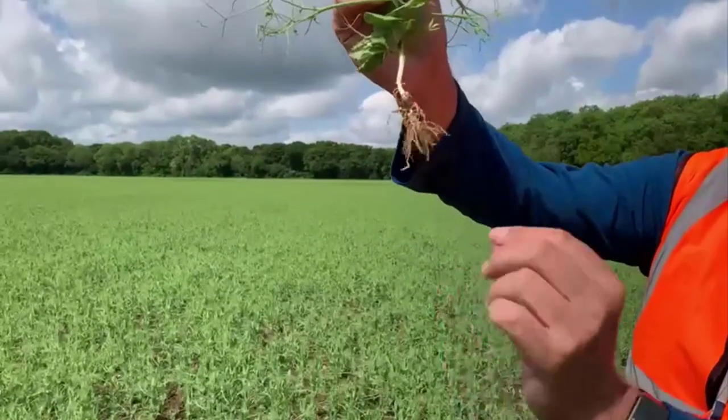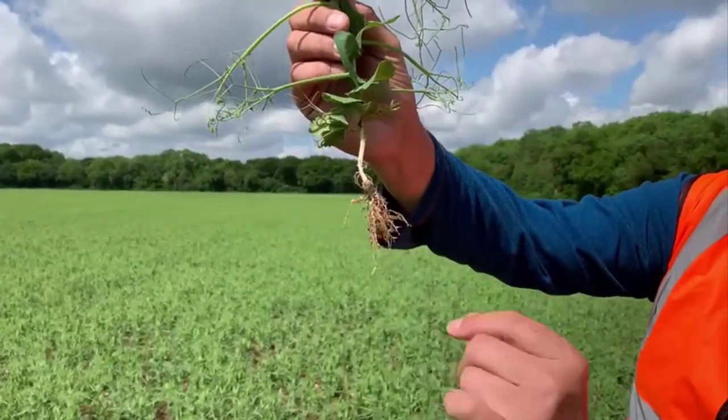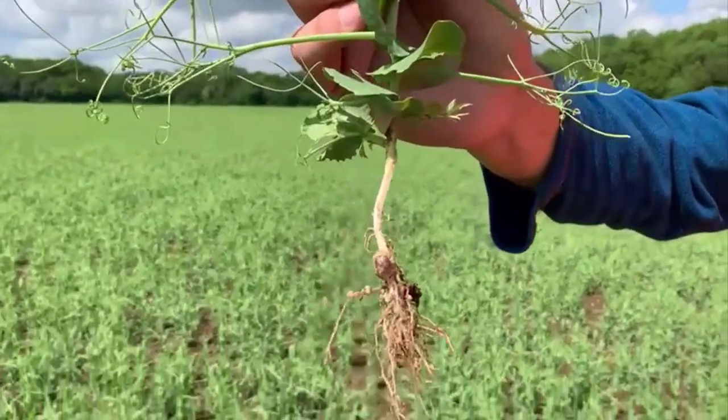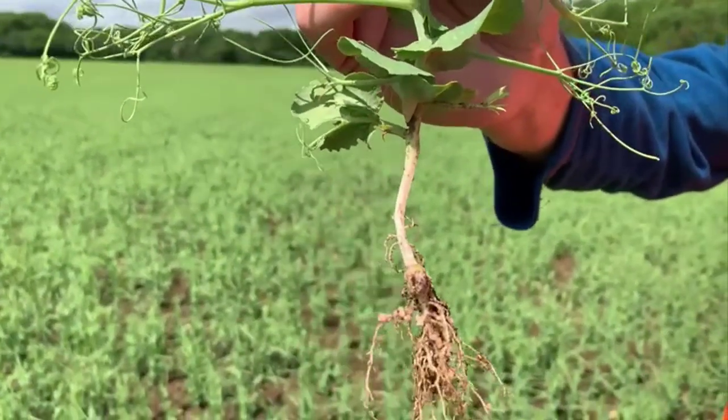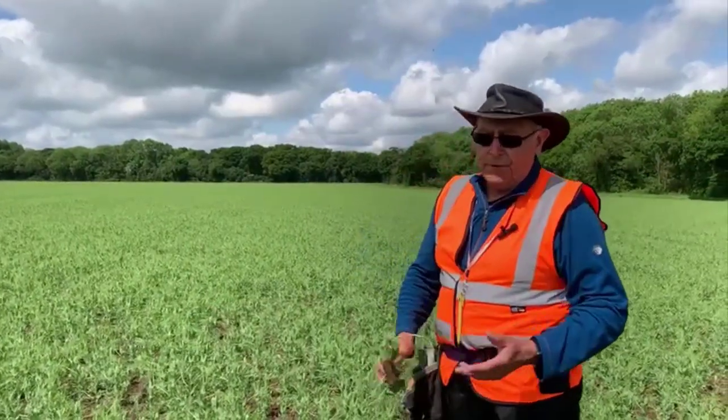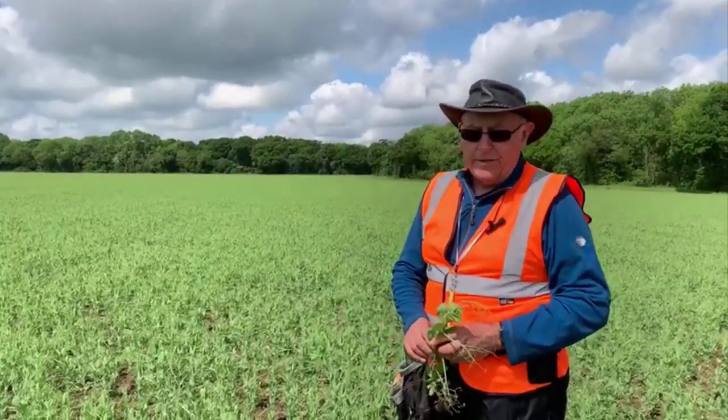If we look down here at the fibrous root system, it goes very deep into the soil, and you can probably see the nodules on there. Very healthy plants. So again, it's so important you start planning well ahead. Okay, so that was the plant counts, a little explanation about establishment.